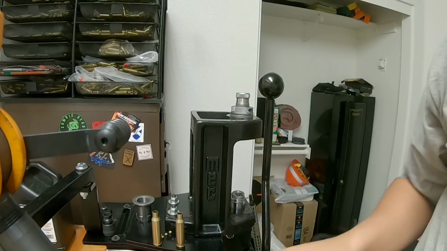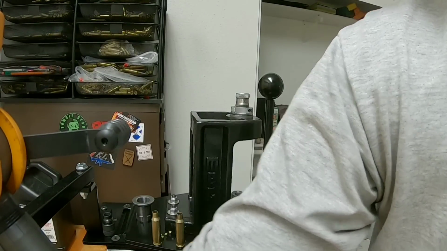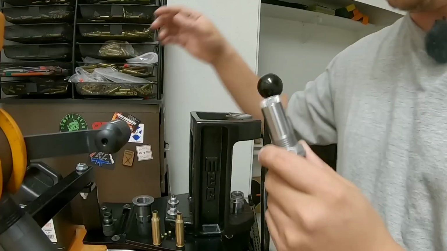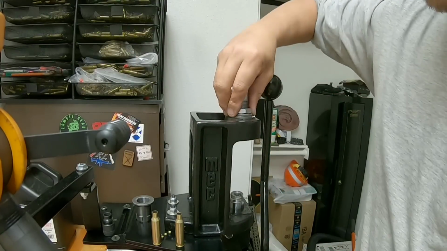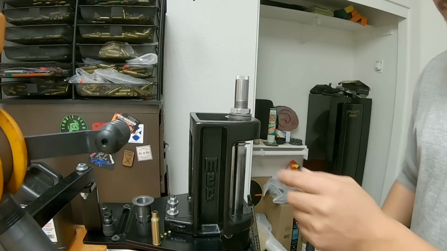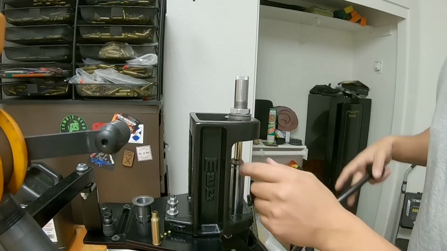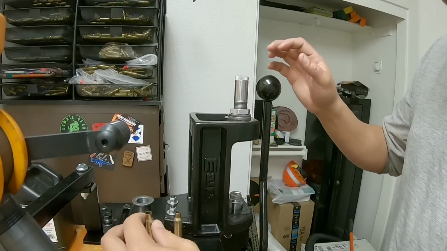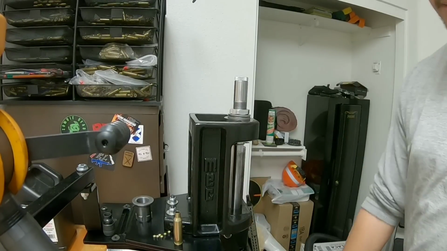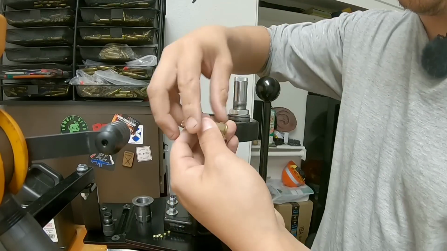Now for my loads, I like to use the Lee collet die. I do have a Redding bushing S die coming in, so hopefully I'll test that pretty soon. But to get my neck tension back, we're just going to squeeze the neck back to where it was. All right, there you go.